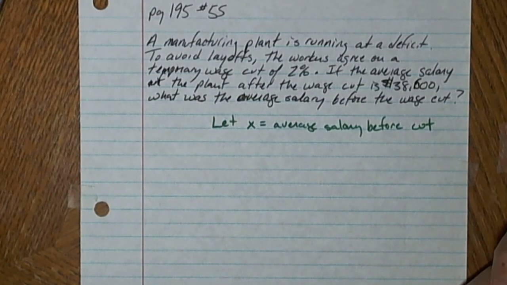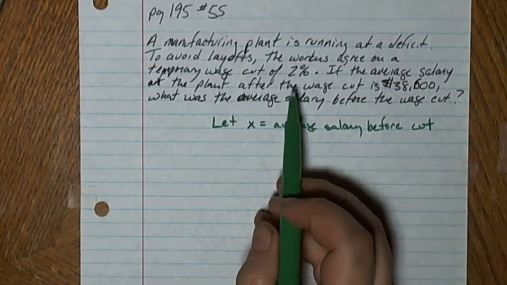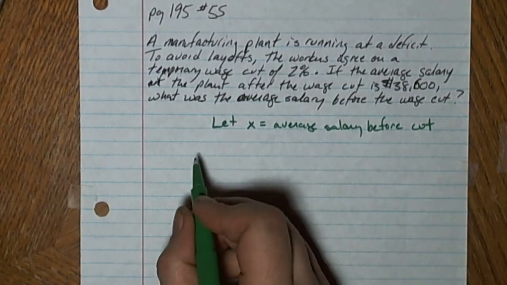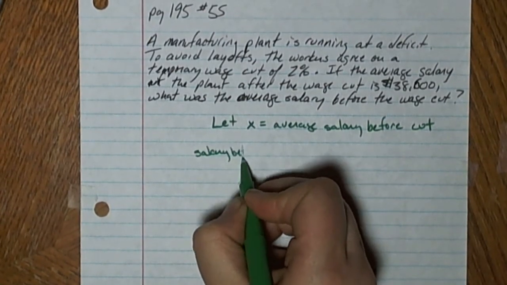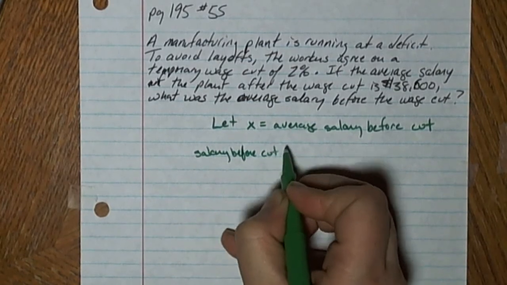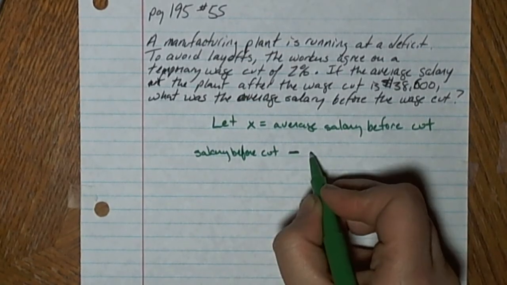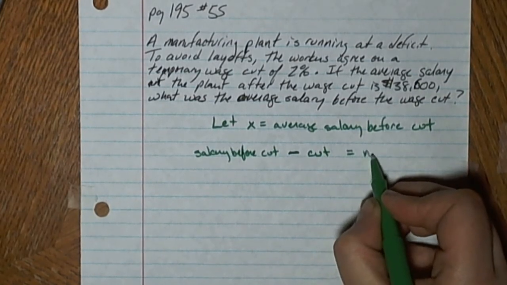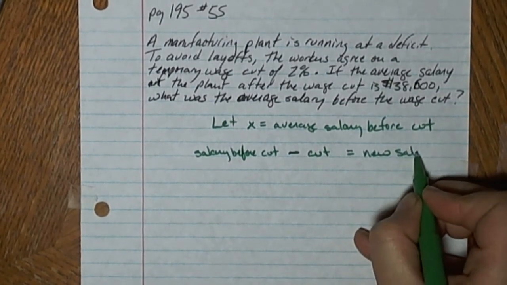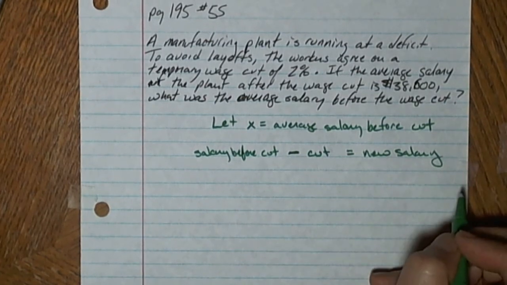So I want to set up an equation, and I have a change of 2%. So I know I have my salary before the cut. And then I'm going to subtract off the cut, how much it gets cut, and then I will get my new salary. So that's what I'm thinking in my head as I set up my equation.